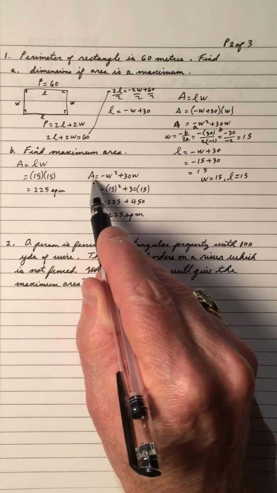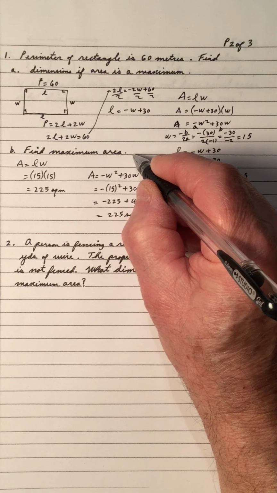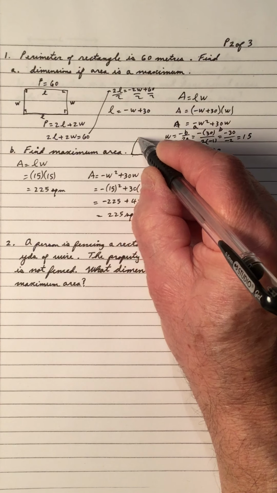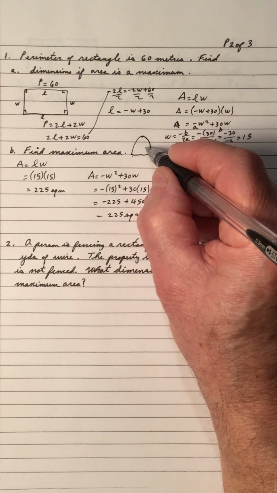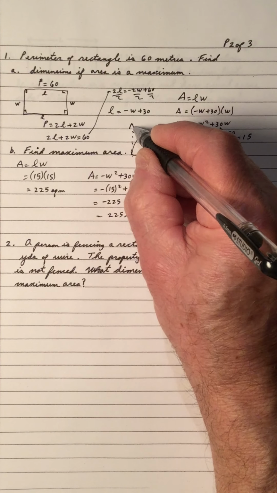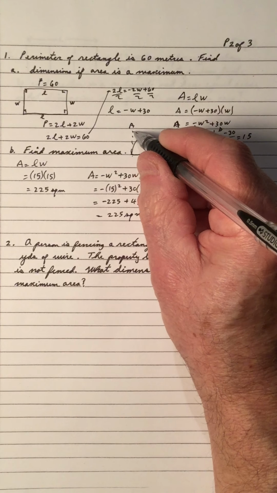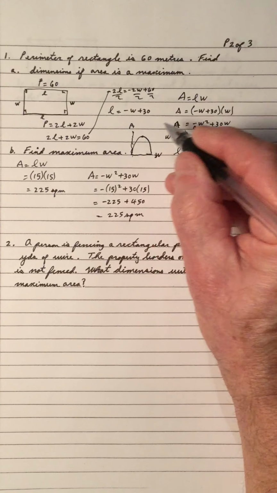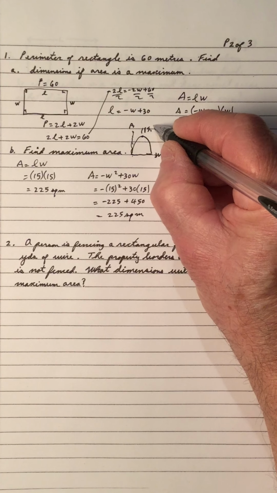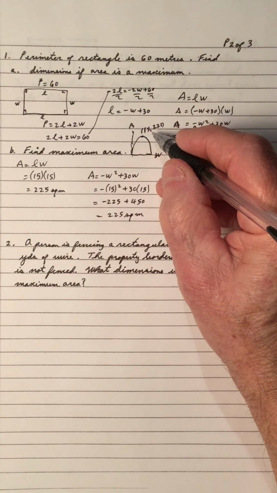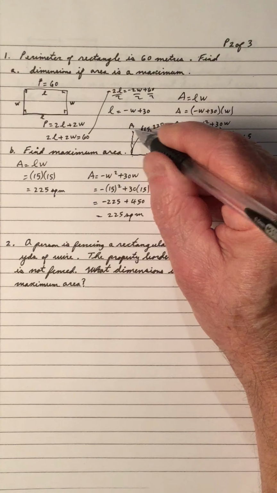this max equation. Notice that it's a negative, so that means if you think about the area, it starts off and goes up and then it comes down. So the area is the y, and this is the width, as if you're going to draw a graph. So this is 15, and the height is 225. Or sorry, the area is 225. The width is 15, because that's the vertex, and the area is 225.